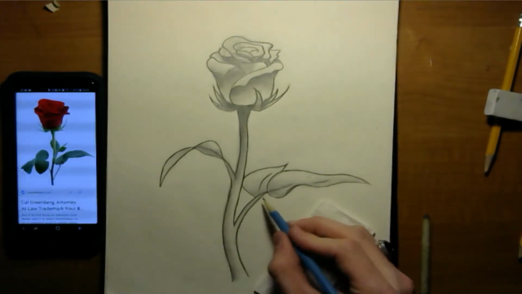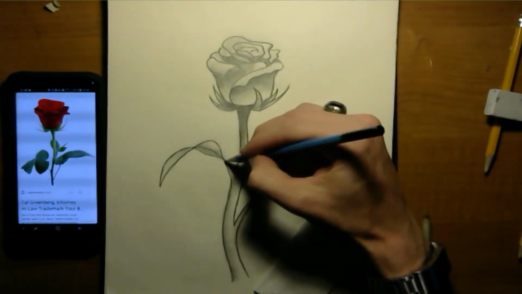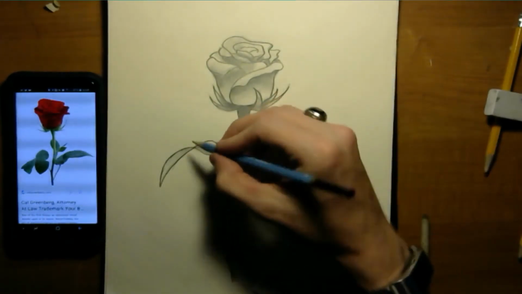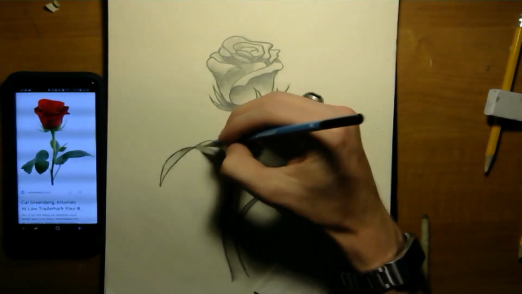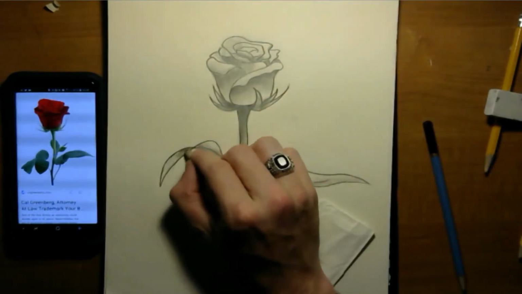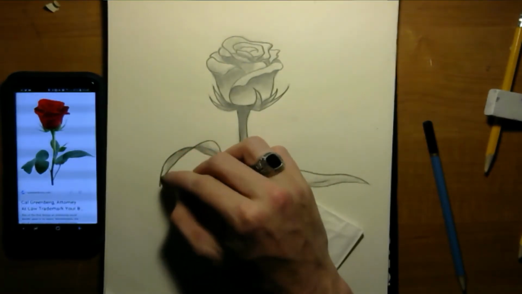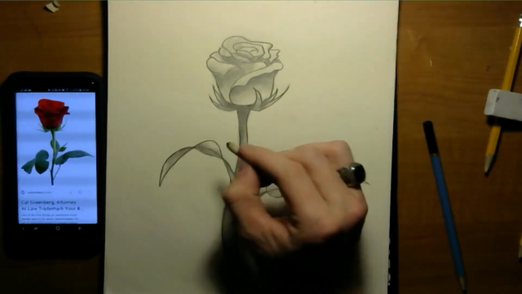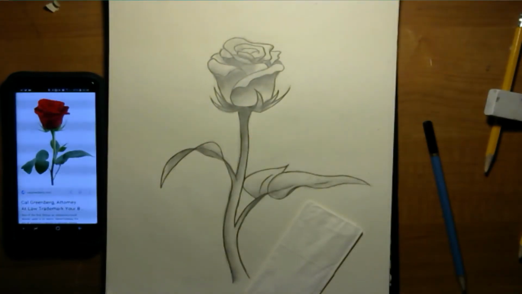Now we're going to go down here. I'm going to mess with the leaves. Can't talk. I can't really talk. I don't have a speech impediment, which you guys have probably noticed. I'm just not the person who usually talks in public.